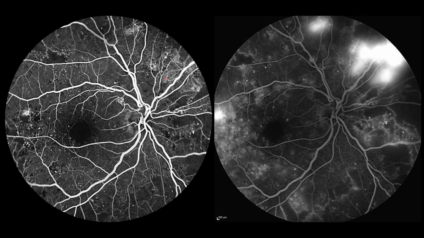So these structures which are leaking profusely are neovessels elsewhere, NVEs. This is also the same, and these are capillary non-perfusion areas, and then there are these multiple white dots. Now again, these white dots, if you see, few of them are remaining sharp, and in few of them the hyperfluorescence is not enlarging. So these are non-leaking microaneurysms.